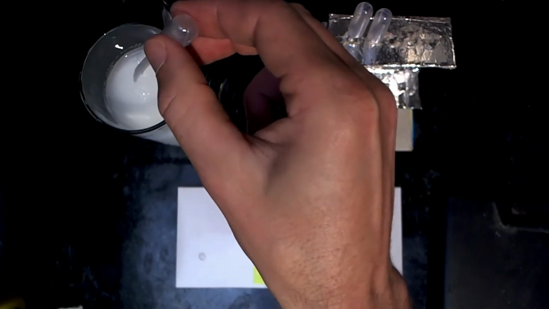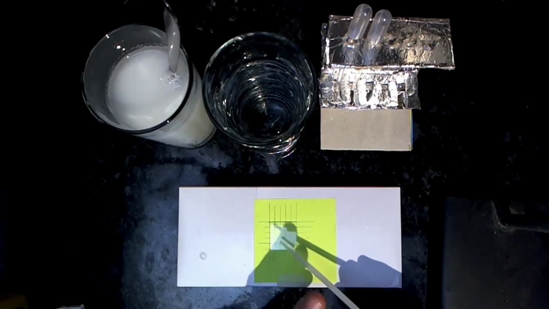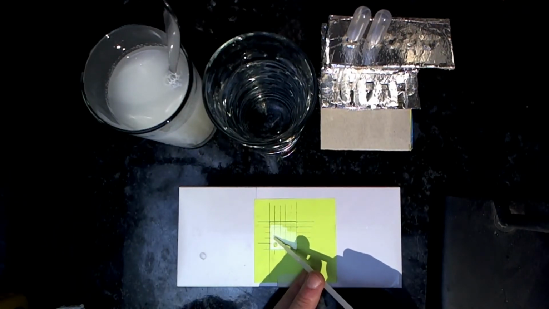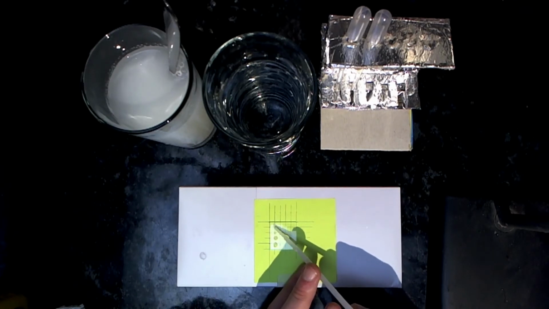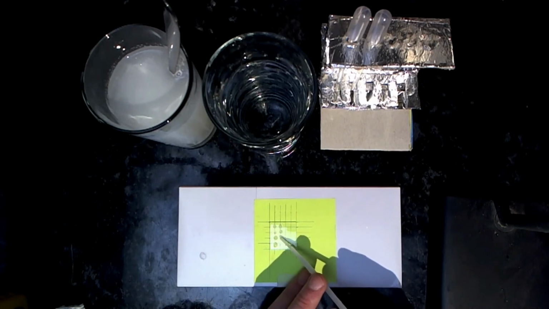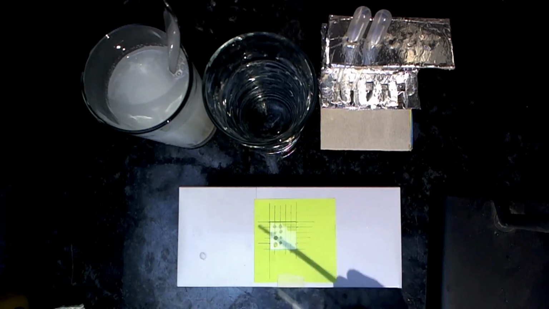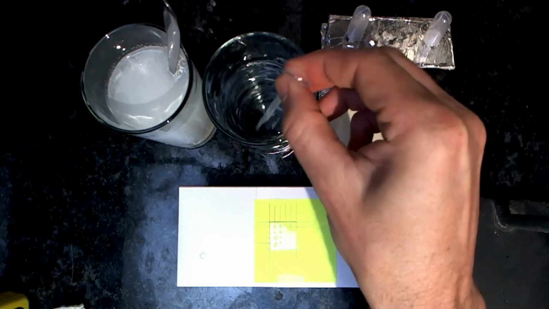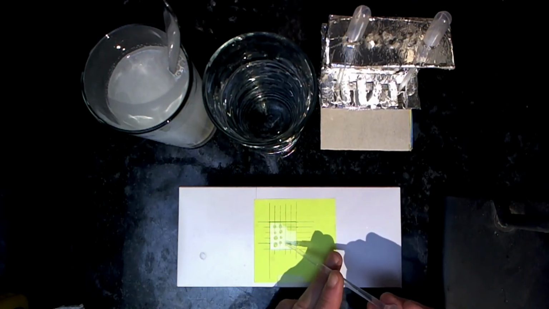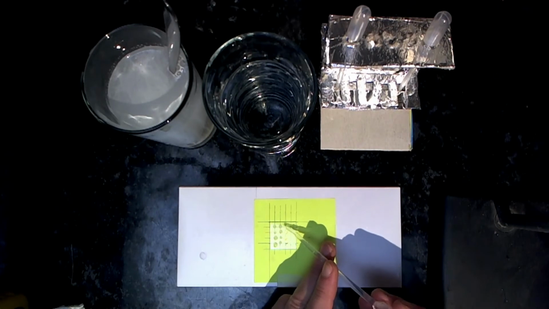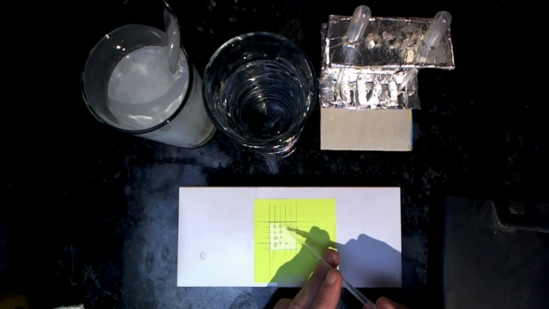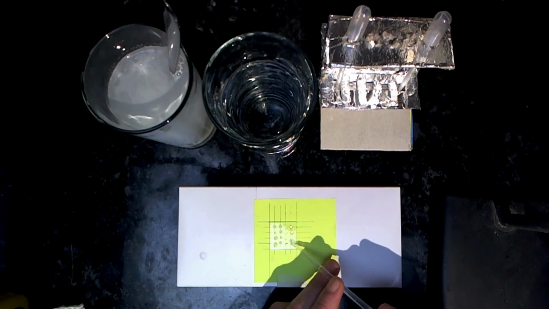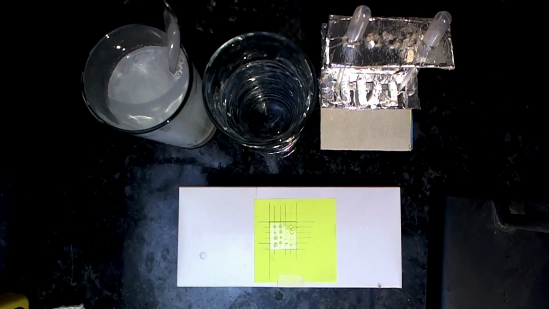Now I'll put some water drops containing gypsum on one side of the glass slide. So I'll just pipette some out there. And also I'll use a pipette to put some plain water drops on the other side. Okay, we're done.